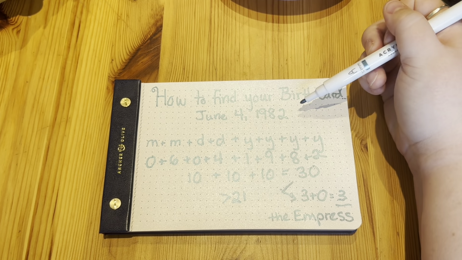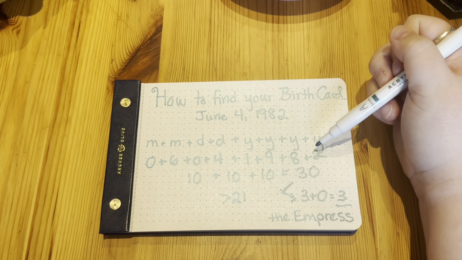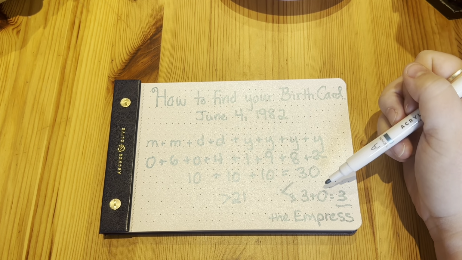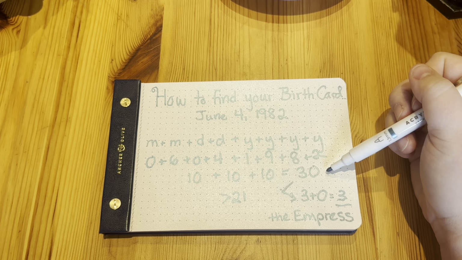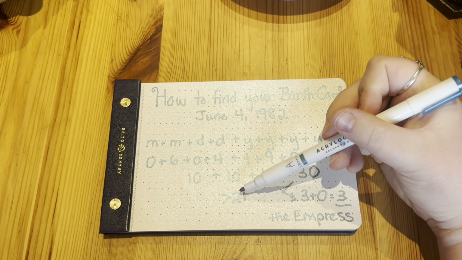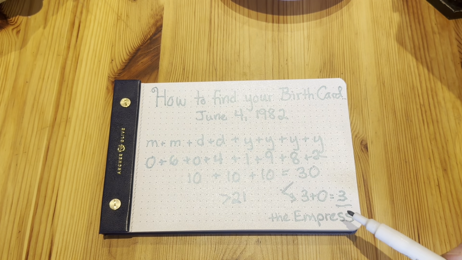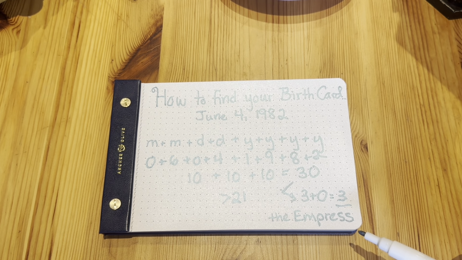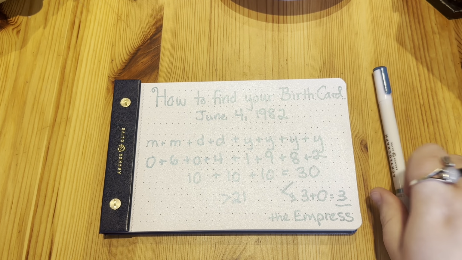You take your birth date, you plug it into this formula, you reduce it down by adding, and then if it's above 21, you reduce it further down until you have something that's under 21. And then you use that to pick the major arcana that is associated with that number. So that is how you find your birth card. Now, that will be the same for your entire life.